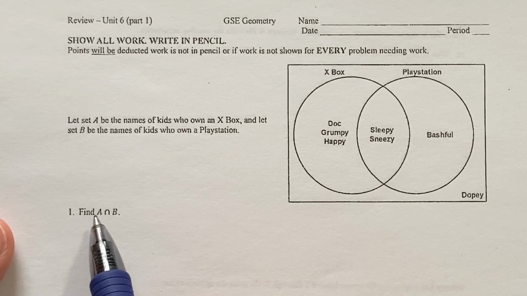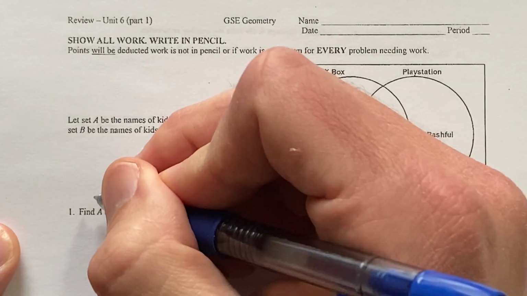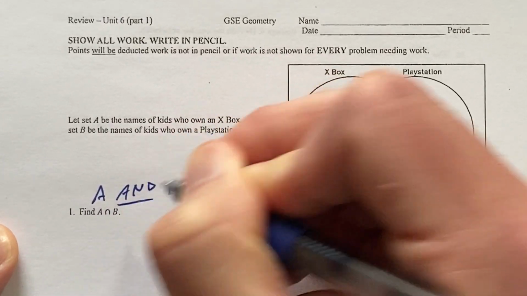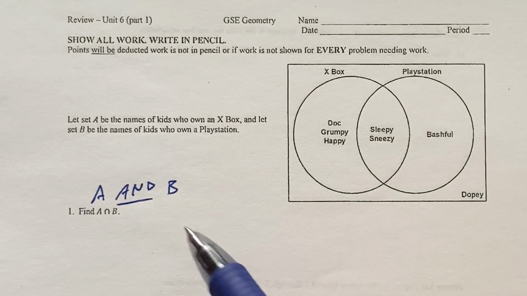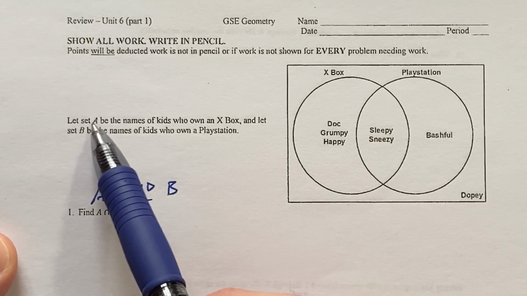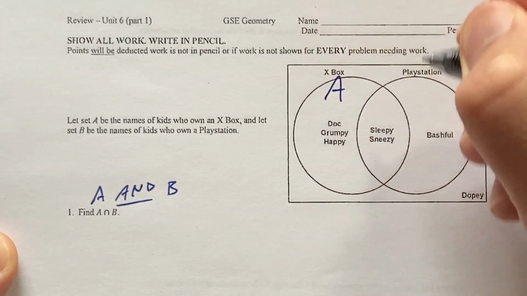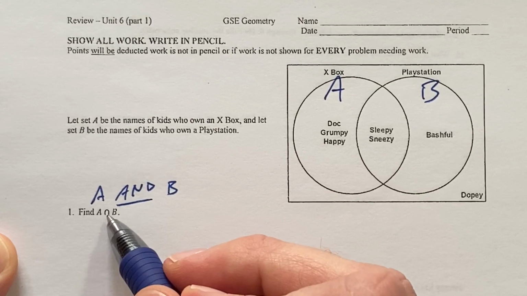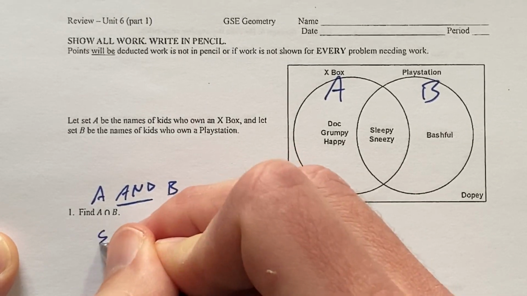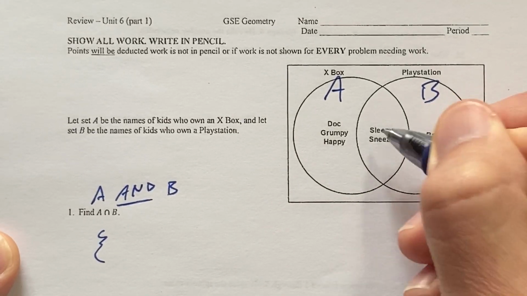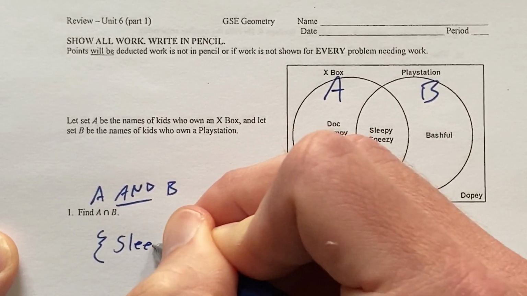So, number one, find A intersect B. This means A and B. That means the people that own an Xbox and a PlayStation. Okay, set A is the kids with an Xbox, B is with a PlayStation. Find A and B. So we're gonna say the people that own an Xbox and a PlayStation are Sleepy and Sneezy.